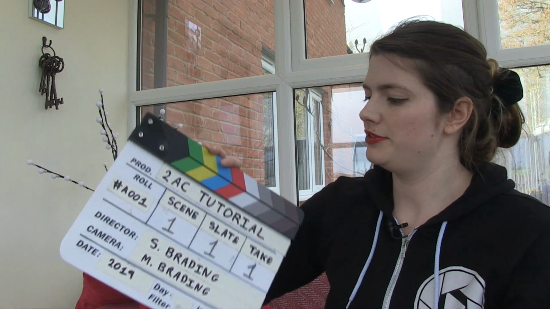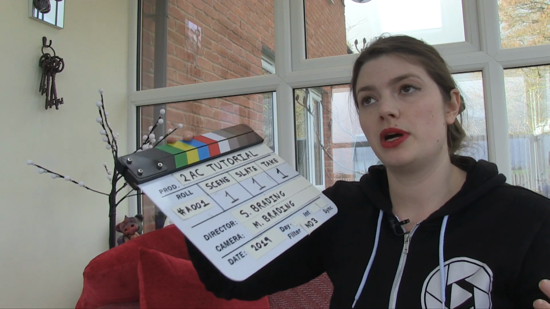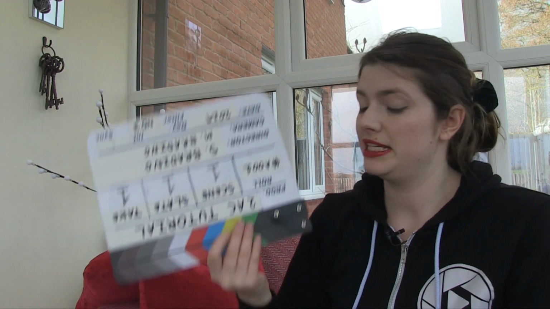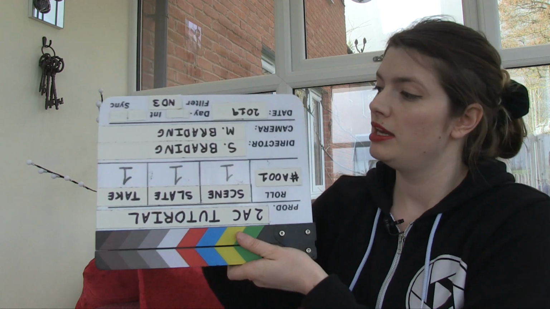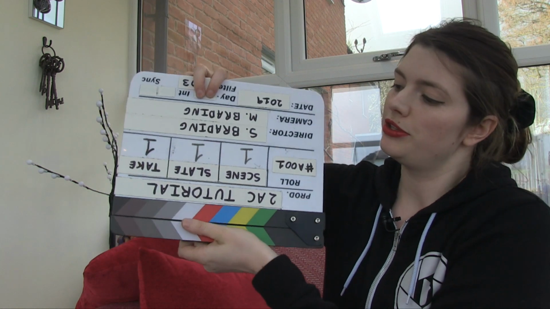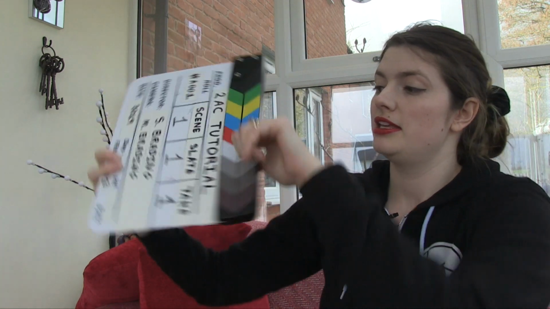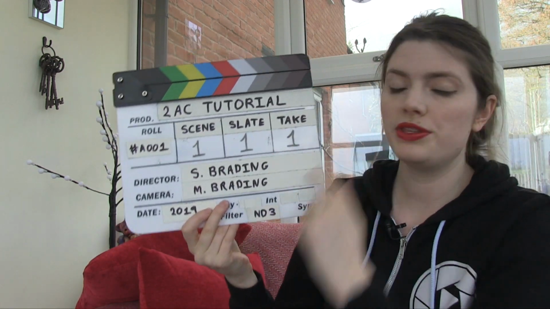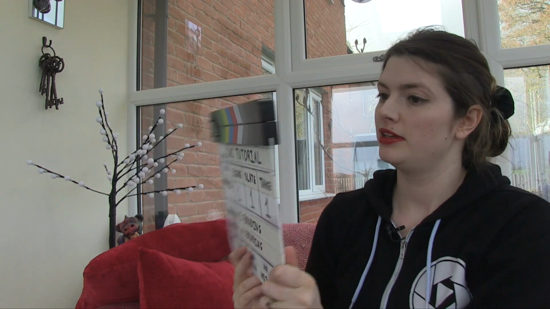Now, there's a few things that can happen as well. So, for example, if you're asked to do an end board, and that means you're going to do this clapperboard but at the end, so it will actually be upside down, and you'll do it the other way round. So you'll clap it first, turn it around, and then say 1, take 1 on the end.